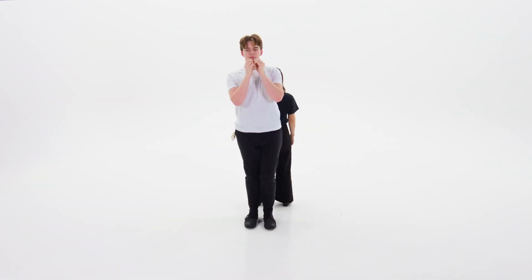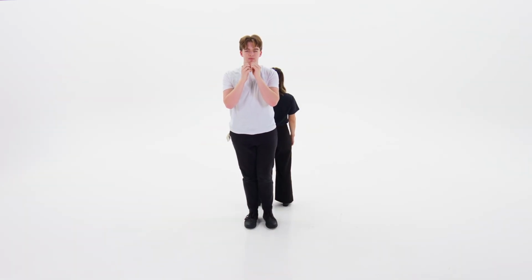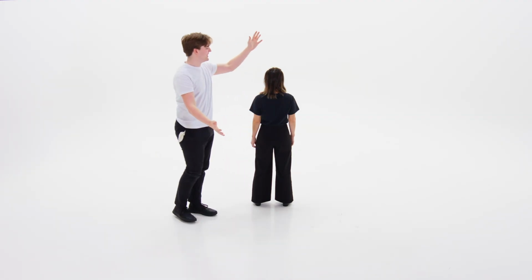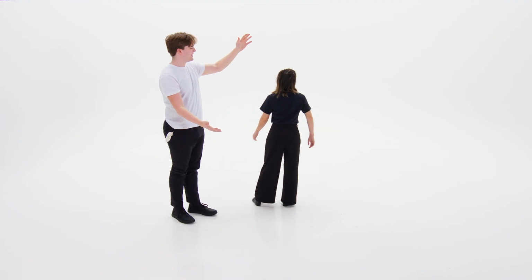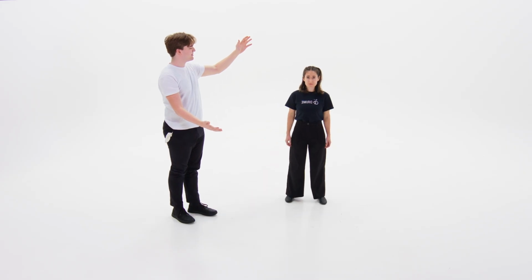On count 1 of the next measure, another prominent beat, Jesus will energetically throw his arms out wide while stepping backwards diagonally to the left. Human will pivot on her left foot to face the audience.